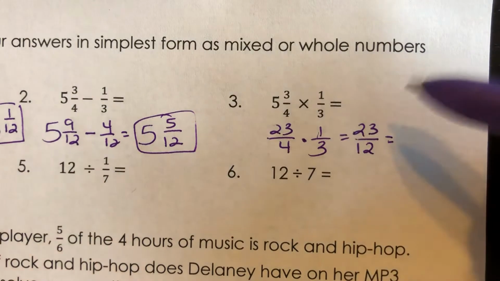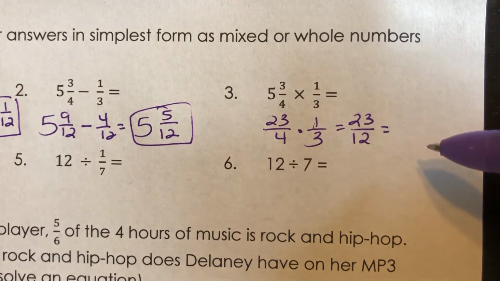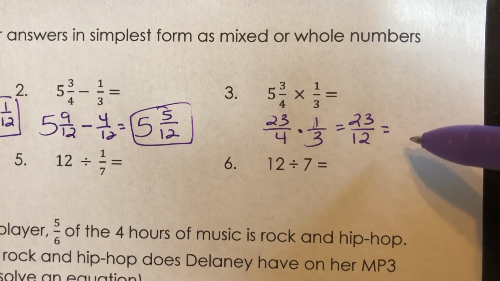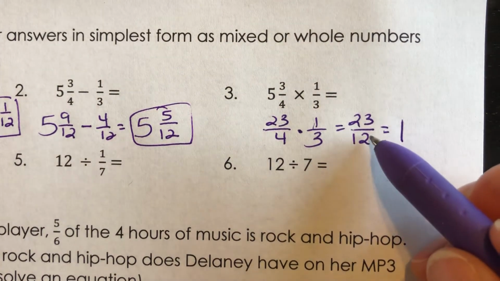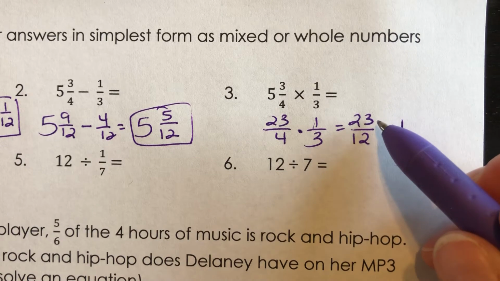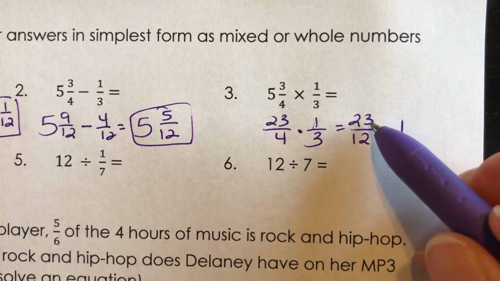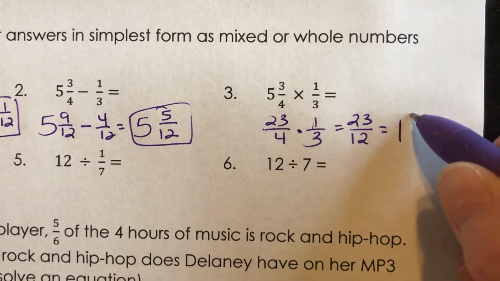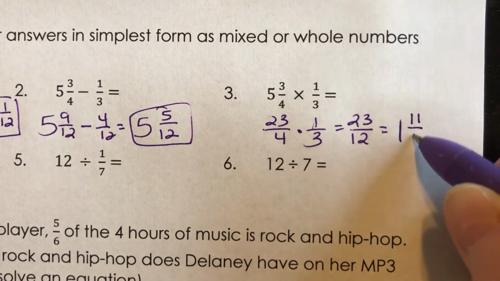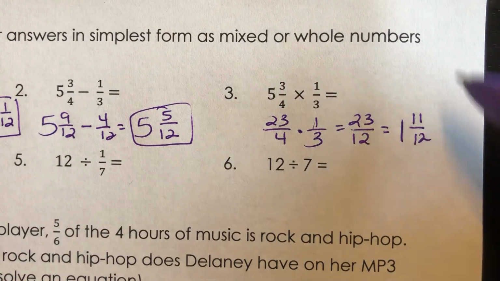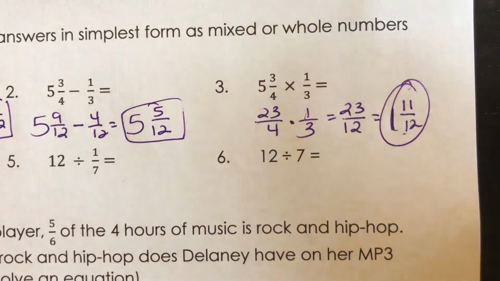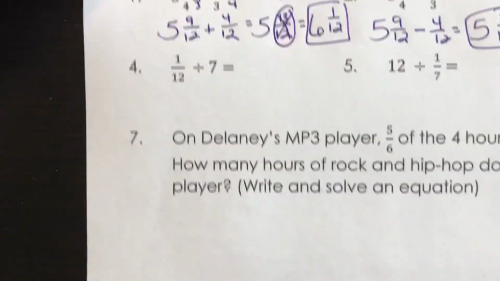I'm kind of bummed because I'm really wishing this was 24, because I know that 12 times 2 is 24, so I can't fit 2 12s in there. Just 1. And remember how I said 2 of them would be 24? Well, that means I'm 1 away from having it. So this numerator would be 11 twelfths. I just did 23 minus 12 to get that. 1 and 11 twelfths.